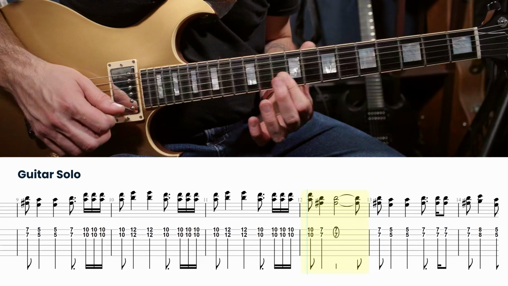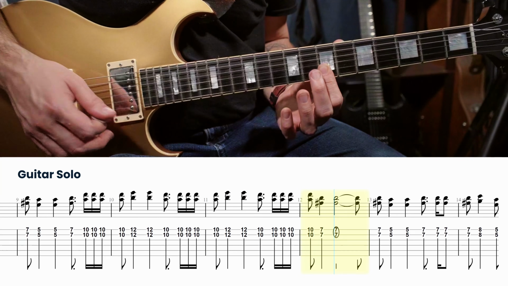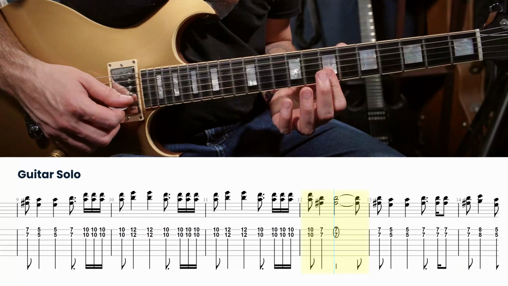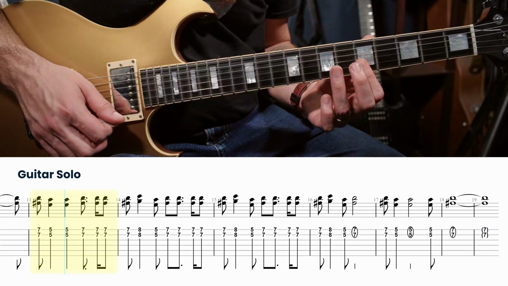Down to 10 to 7. Repeat 7. Hold that 7 out. 7 down to 5. Twice. Back to 7.